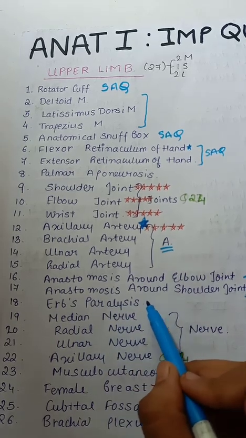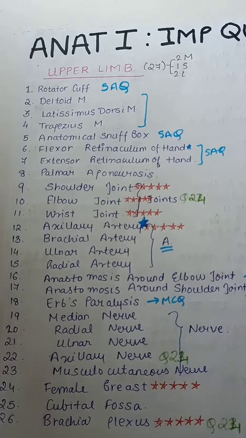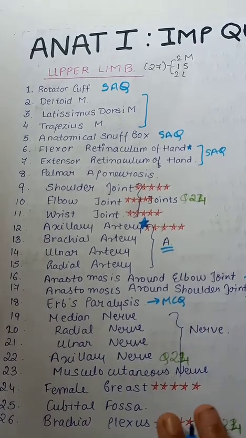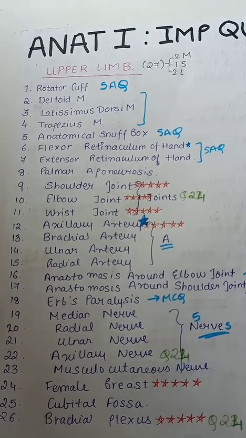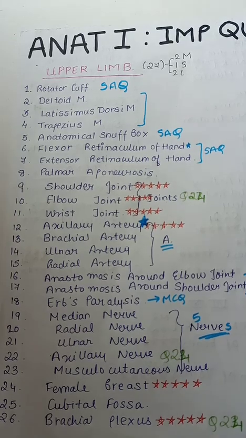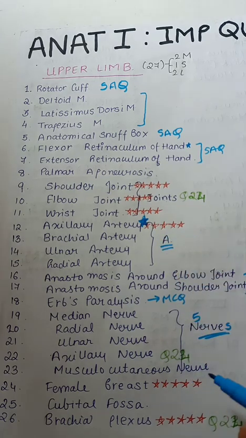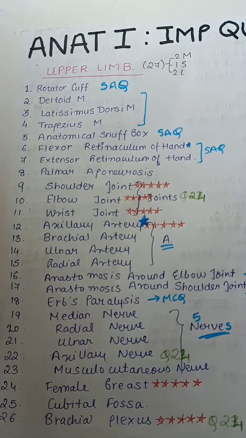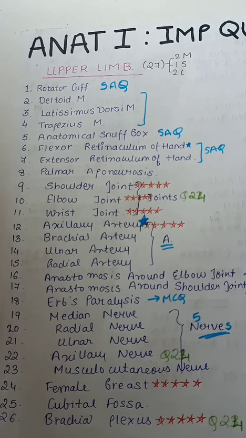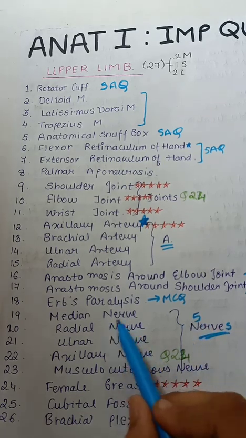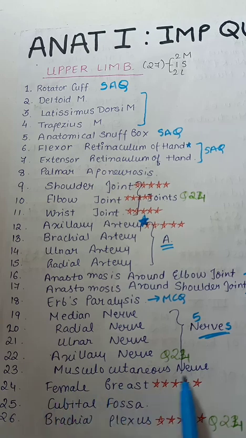Then Erb's paralysis, MCQ has been asked many times from this particular topic. Then all the nerves, there are a total of 5 nerves, out of which 1 nerve will compulsorily be present, like 99.9% either artery or nerve, or both, will be present in the examination. In 2024 axillary nerve was asked, so all 5 nerves you have to do and be ready. Any nerve can come, I cannot tell. There are only 5, so do all: median nerve, radial nerve, ulnar nerve, axillary nerve and musculocutaneous nerve.